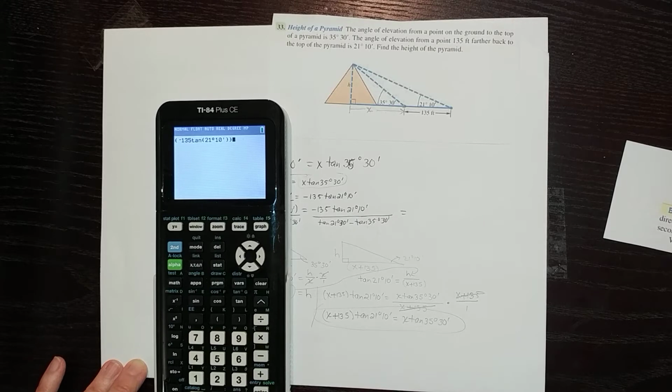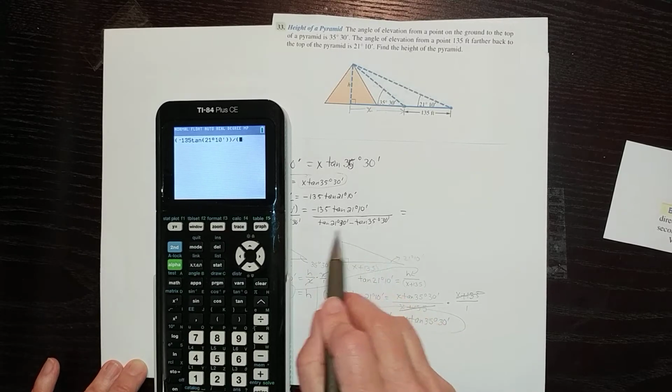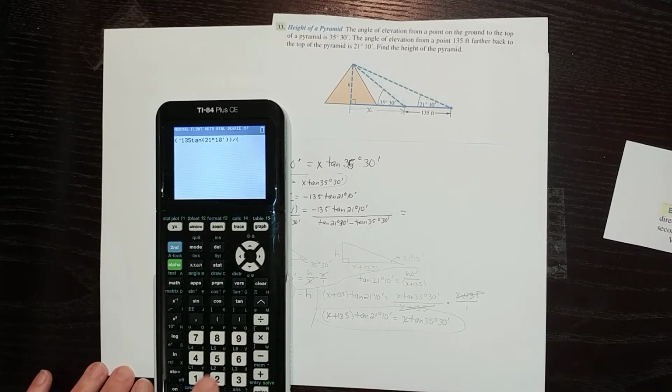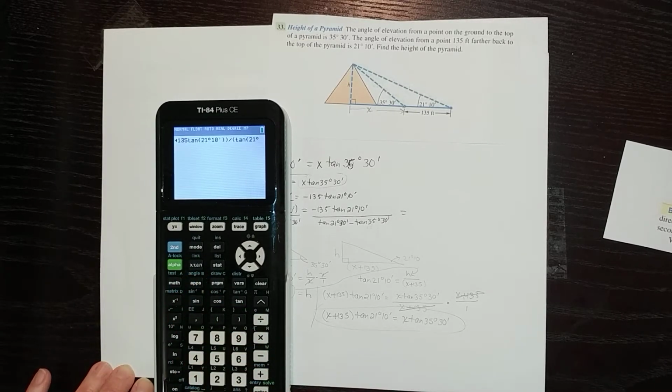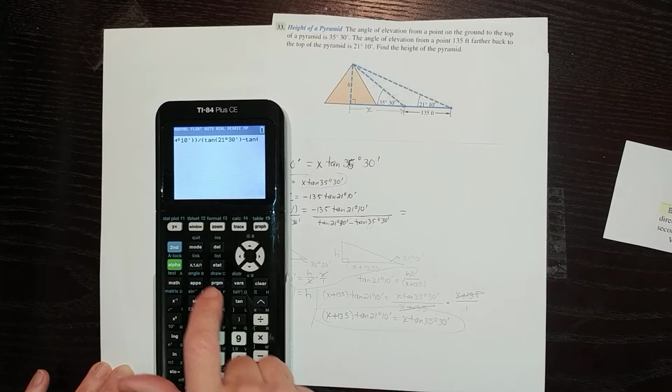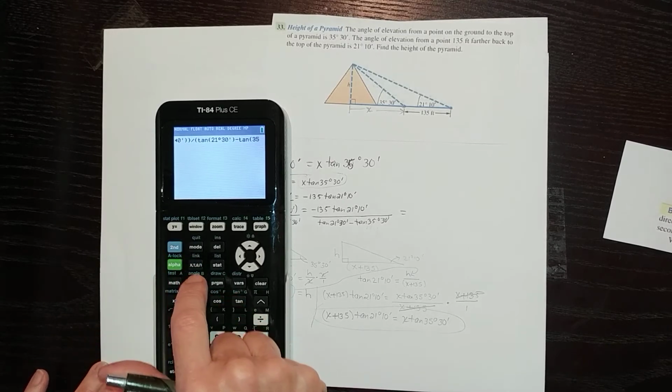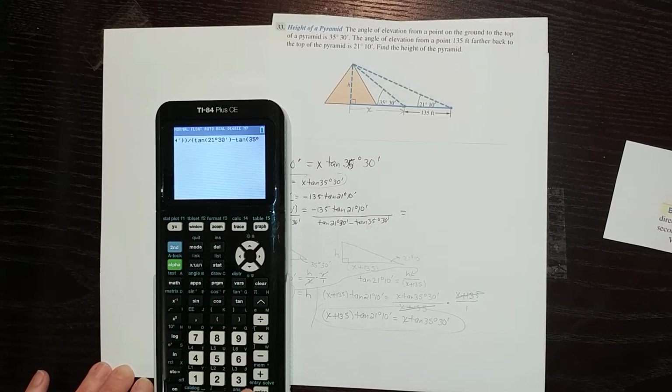I'm going to close that parentheses to say this is my entire numerator, hit my division button, and open a parentheses and put all of this in the second parentheses to say that's my entire denominator. The tangent of 21 degrees 30 second angle minutes minus tangent 35 second angle degrees 30 second angle minutes, and then I close that, saying that's my entire denominator.